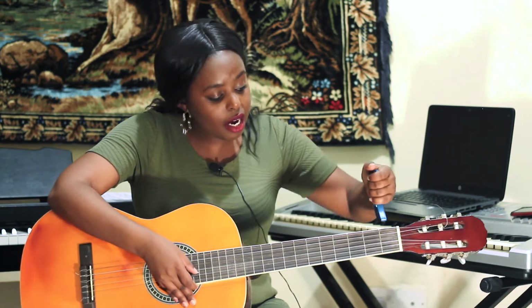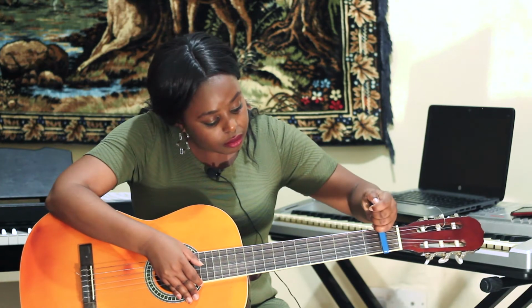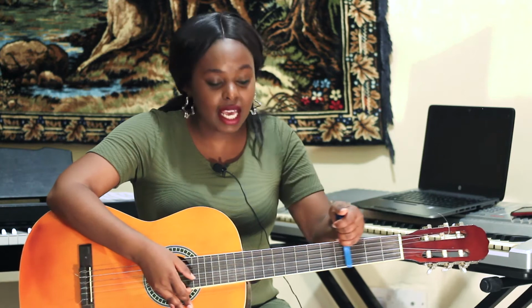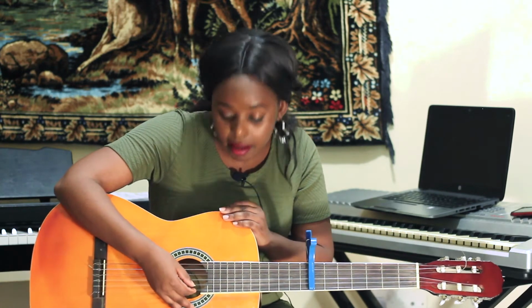So if I played this string 1 or string E in the open position like this, you will notice that if I put a capo here at this point, just by the fret, it changes the pitch, or it changes how that string sounds. And if I put it in any other position, I am strumming the same string, but it sounds different.